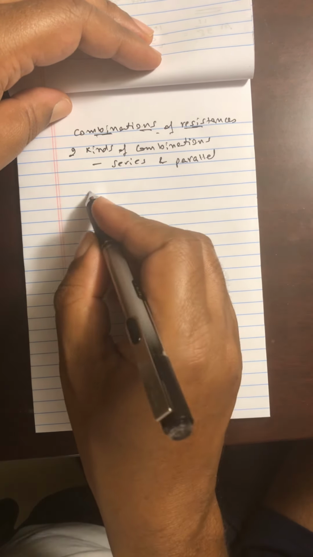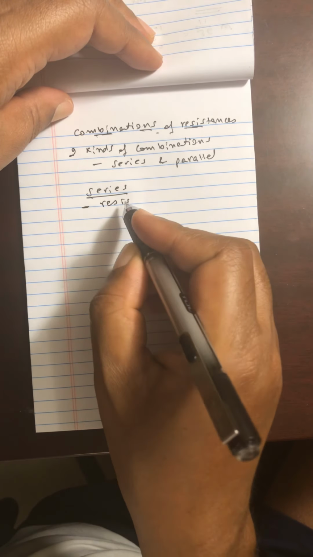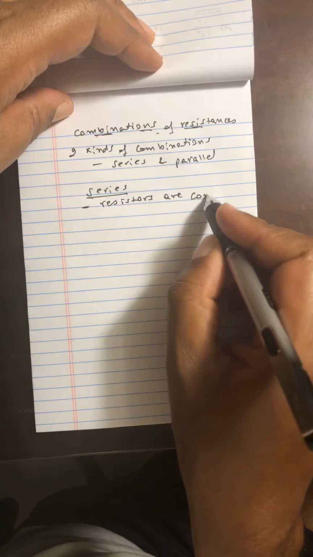So let's start with series combination. This is a case where resistors are connected in a single line.